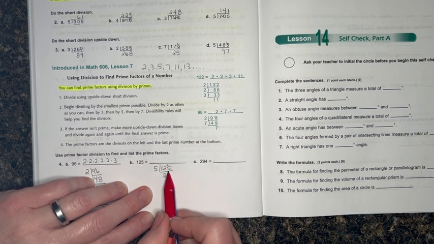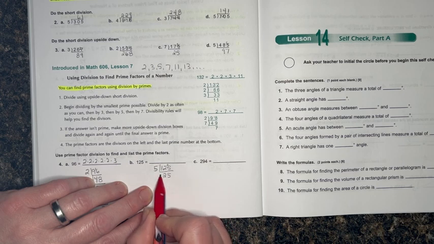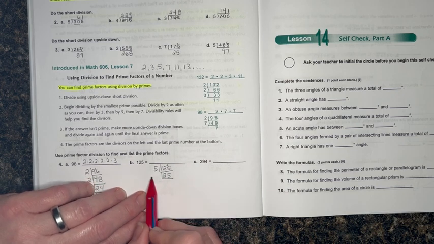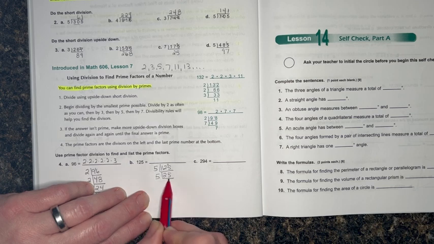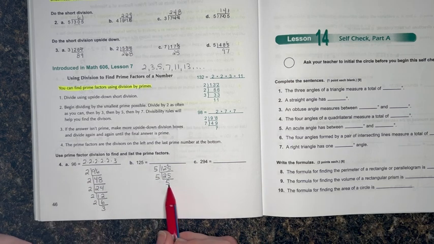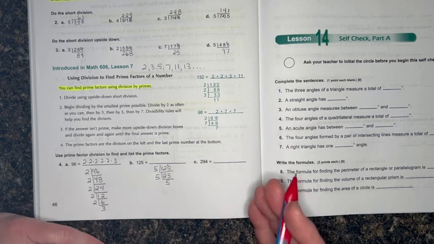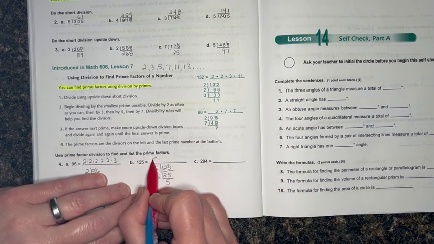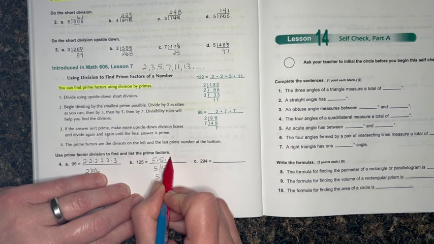And so then how many 5's are in 25? There's 5. Now, a prime factor of 25 is 5, and it goes in 5 times. My final answer here is a prime, so I'm done. That's the end. Okay, there's no further I can go. So it's 5 times 5 times 5.